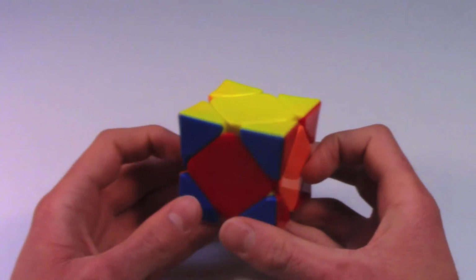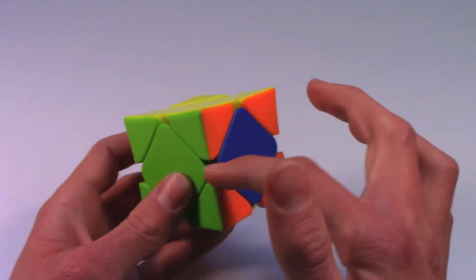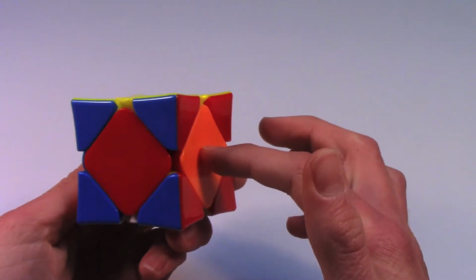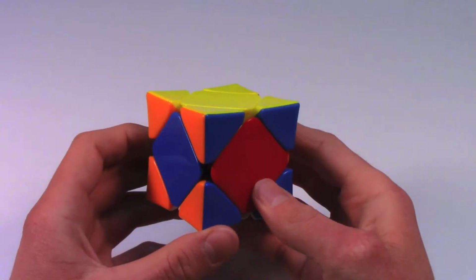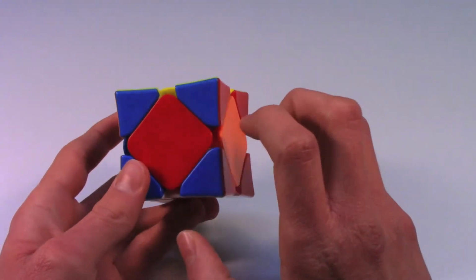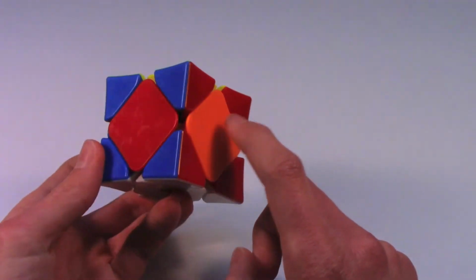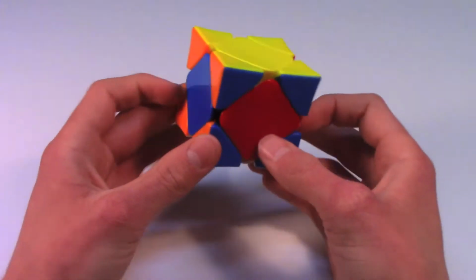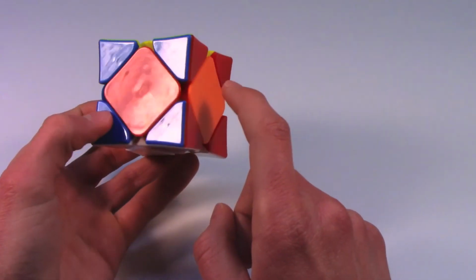So how you recognize a U-Perm is on this middle layer of all these four centers, one will be solved and the other three will be unsolved. So what you want to do is take the center that is in the middle of these unsolved centers. So if you hold them all like this, the center that's in the middle, you're going to want to find the side where that goes.